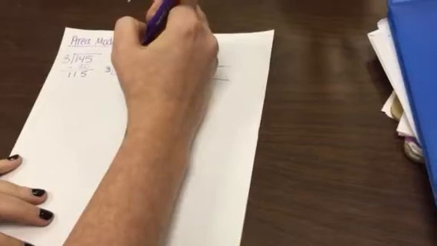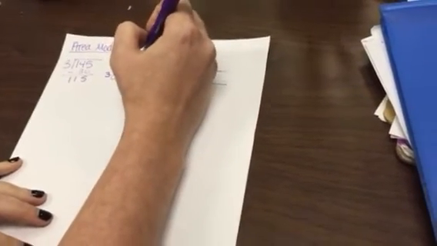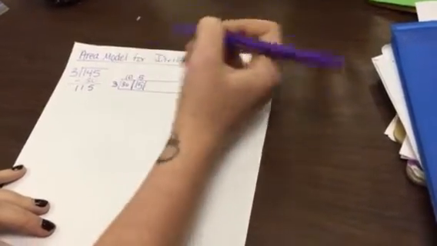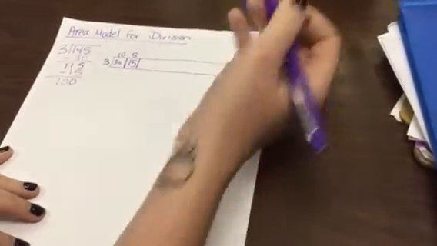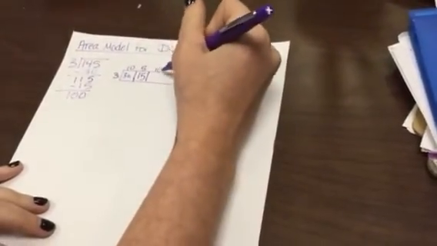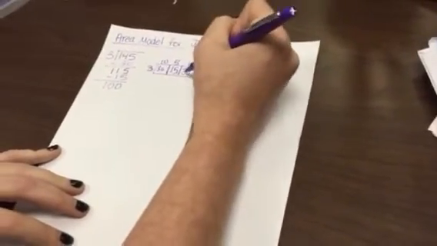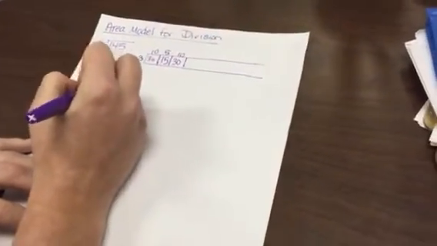I'm going to choose 5 times 3, which is 15. Again, if you write it in the box, you have to subtract it from your total. So now I have 100. So I'm going to do 10 again, just because it's an easy one. 10 times 3 is 30. You have to subtract it again.